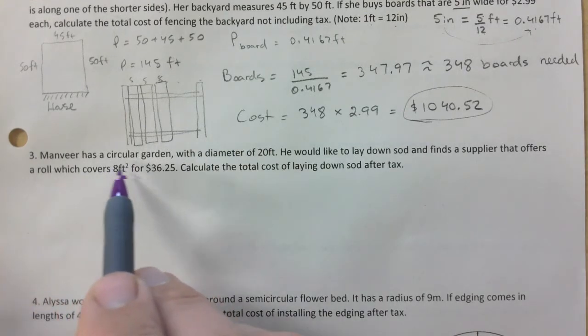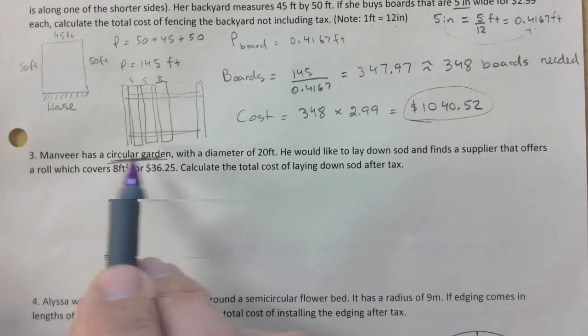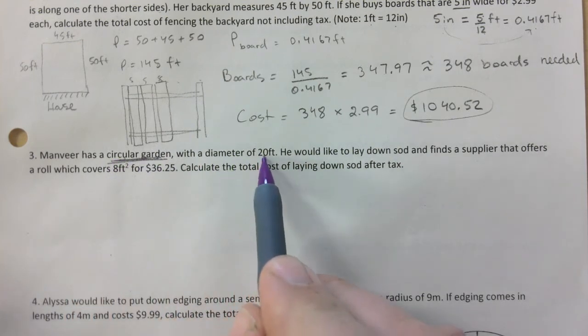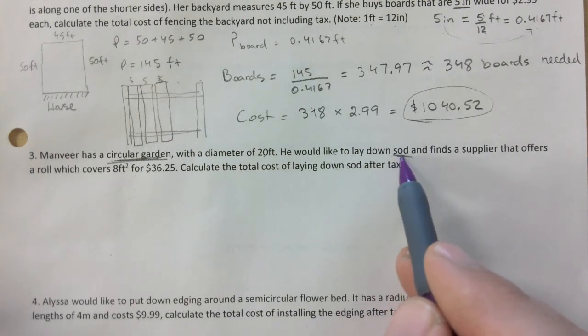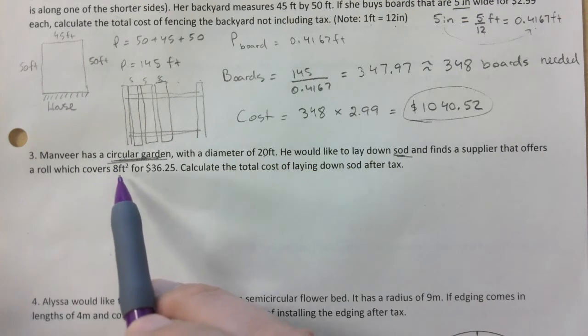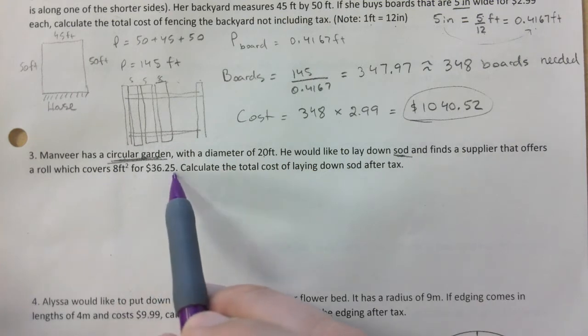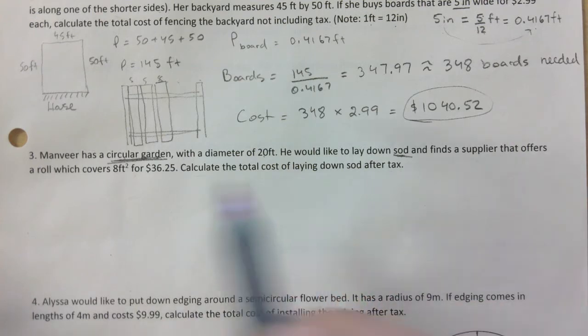Number 3, Manveer has a circular garden. There's a keyword. It's a circle, right? With a diameter of 20 feet. He would like to lay down sod. There's that word that I talked about earlier. And finds a supplier that offers a roll which covers 8 square feet for $36.25. Calculate the total cost of laying down sod after tax.